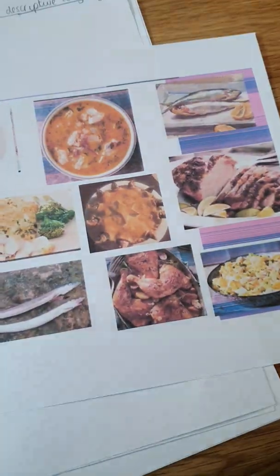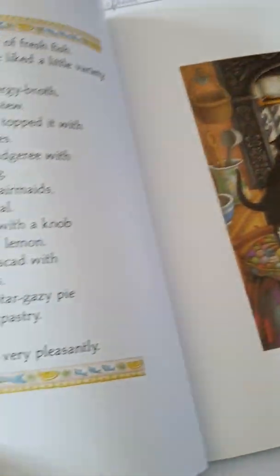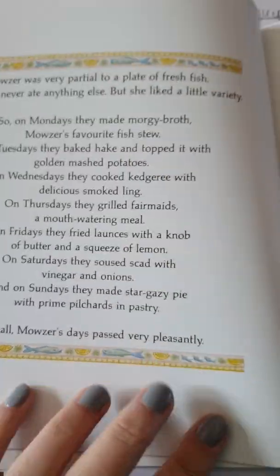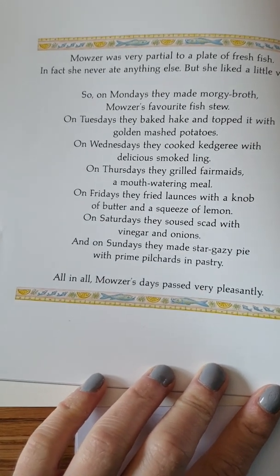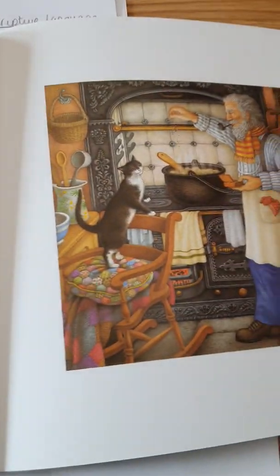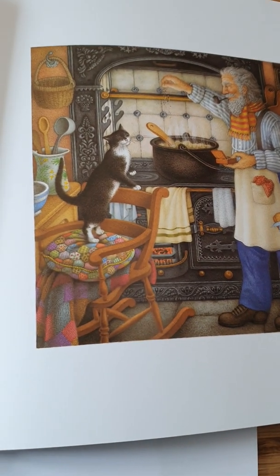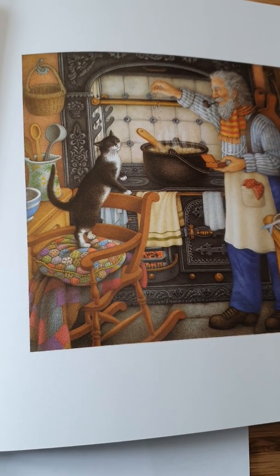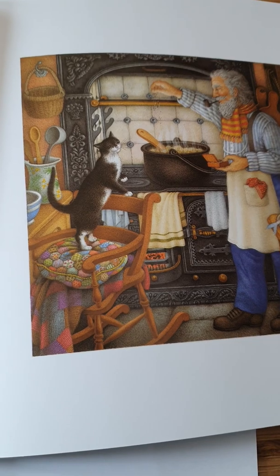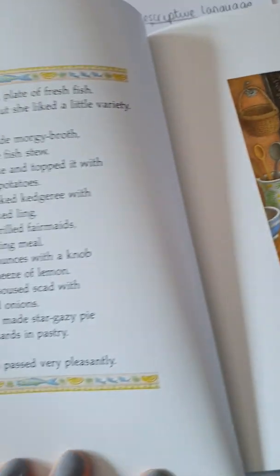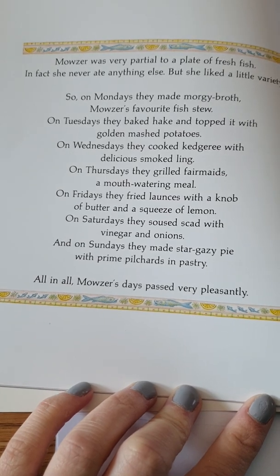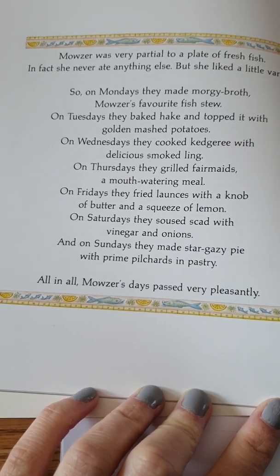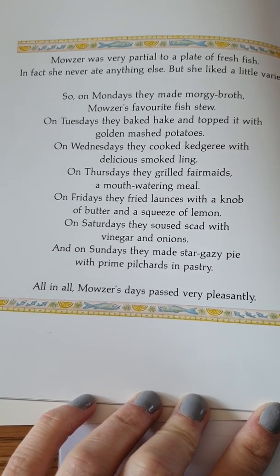What I want to do is concentrate on this page of the book. This is where I pulled some of the images from, and the types of fish. So here we've got Mouser and Tom cooking. It does look to me like they're doing a big stew because of the pot they're doing it in. So let's have a look. Let's see from reading this if we can identify any noun phrases. Have a little look.